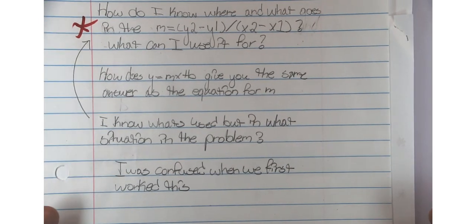You lost? Oh, you lost your eraser? Yeah. I was looking for that for a while. There you go.